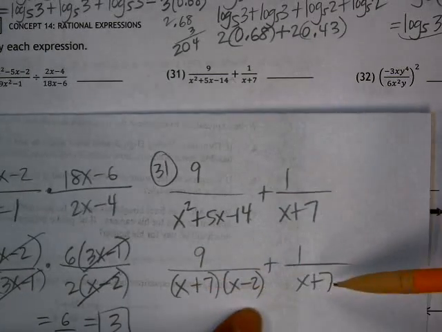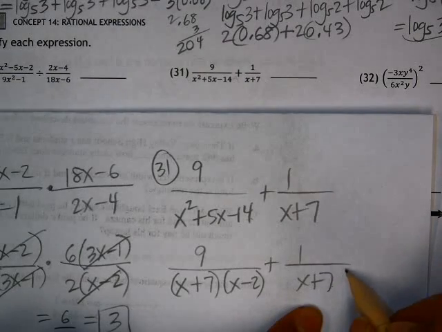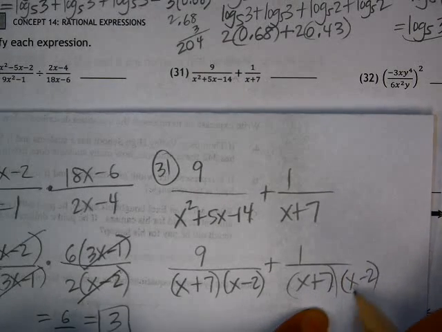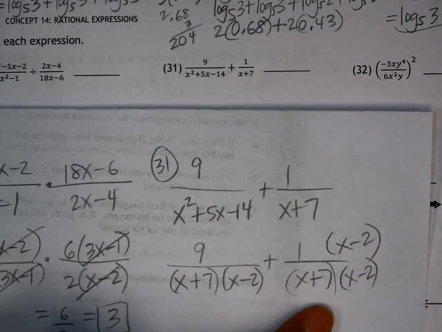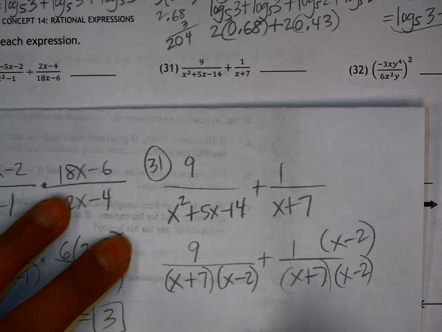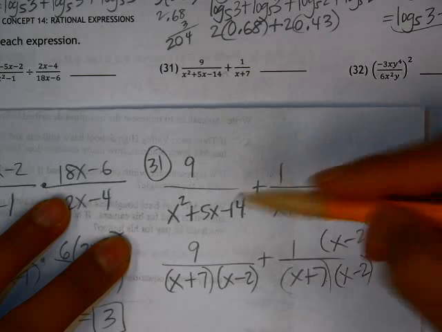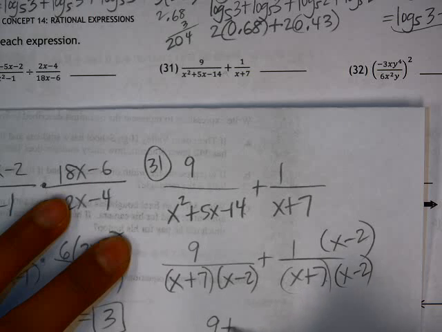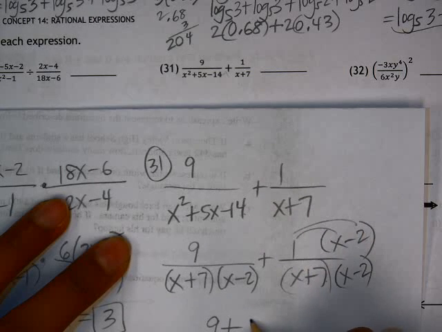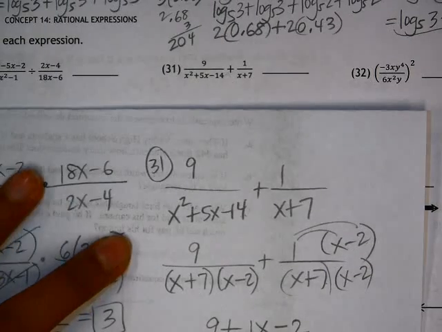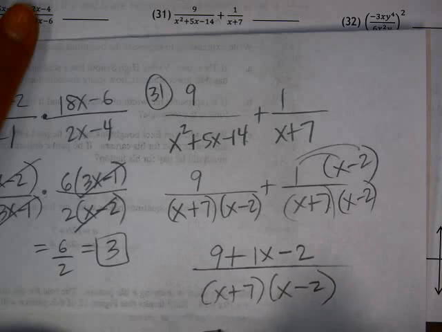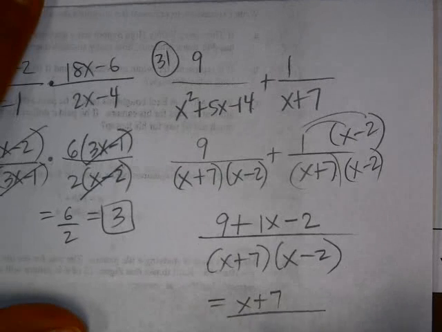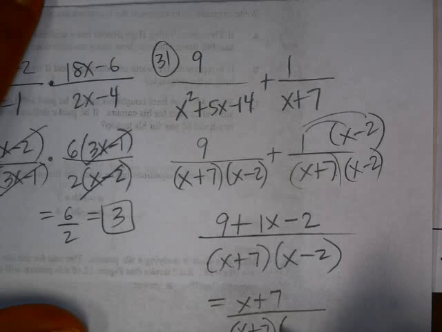All right, so it's very easy to tell now that this denominator needs an x minus 2 being multiplied by the denominator, which means we also need to multiply the numerator of the second fraction by x minus 2. Now that we have a common denominator, we can simplify the numerators by adding them together. So 9 plus 1 times x minus 2. Which, if you combine like terms, becomes x plus 7 over x plus 7 times x minus 2.